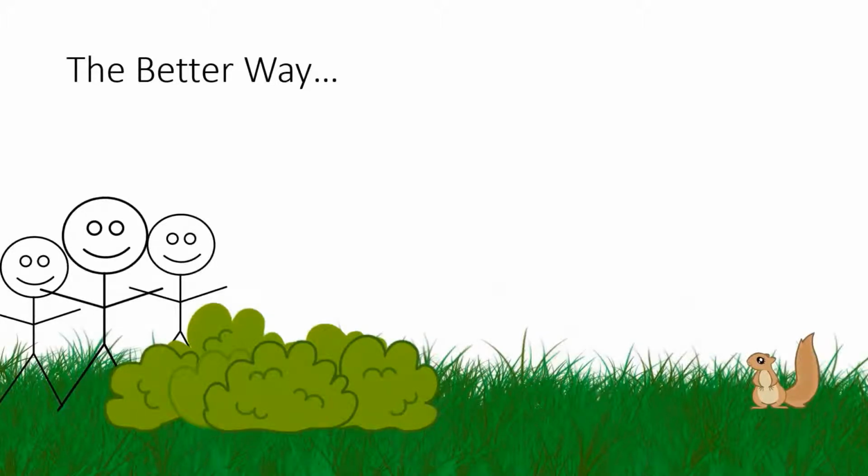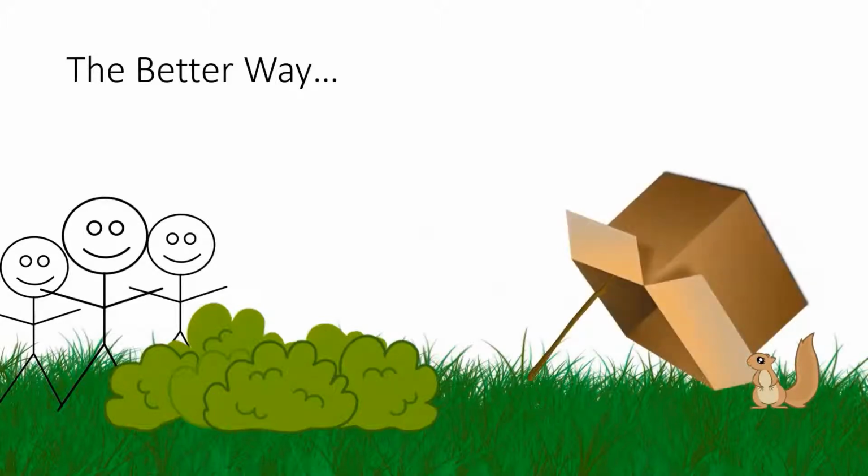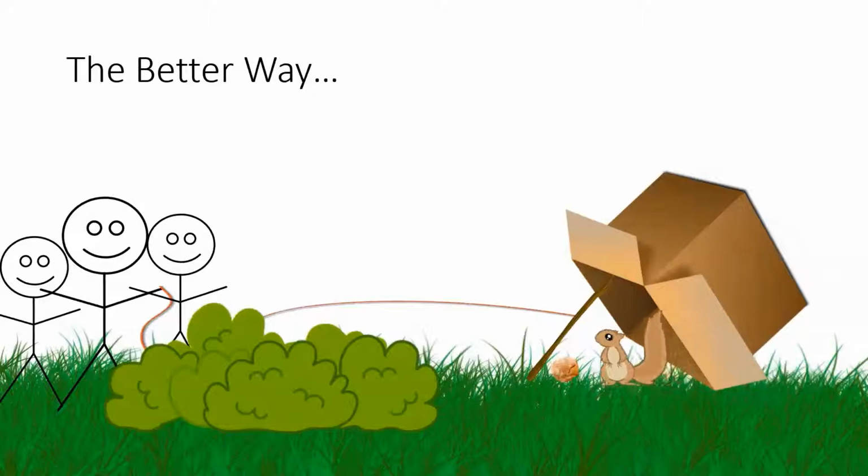Until one day, I had an uncle that came over to us, and he said, all right, let me show you a better way to go about doing this. And so what we did is we got a box and a stick, and we propped up the box with the stick, and we put like a piece of bread or a roll underneath that box. And then we tied a string to the stick, and we went behind a bush, and we waited for that squirrel to come over to go eat that piece of bread or that roll.